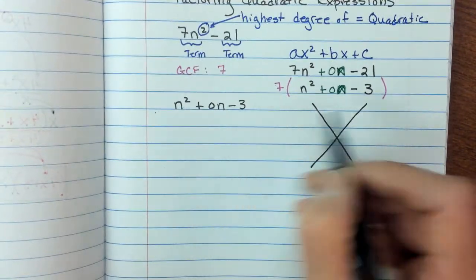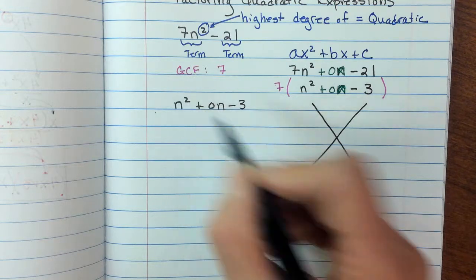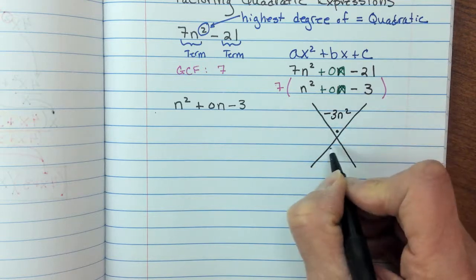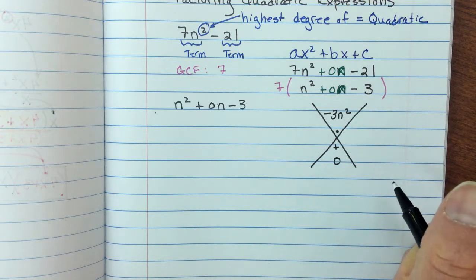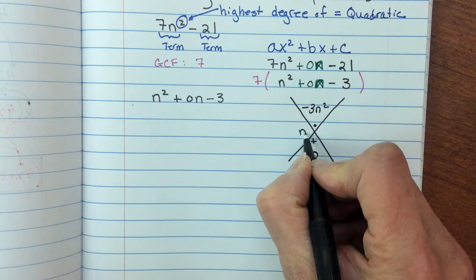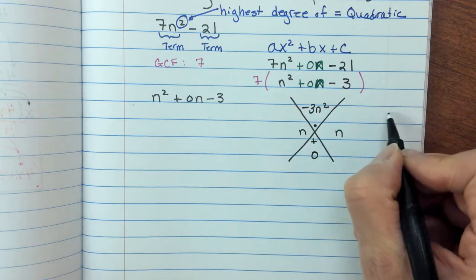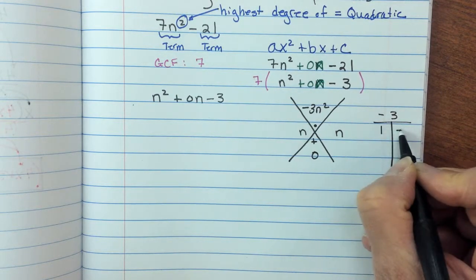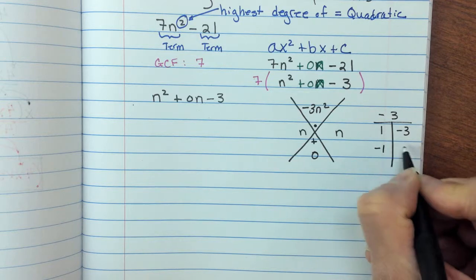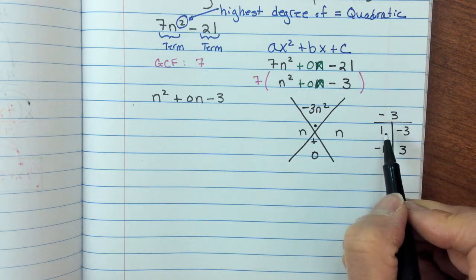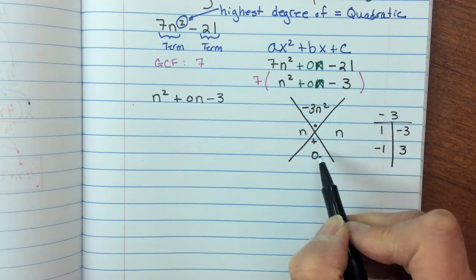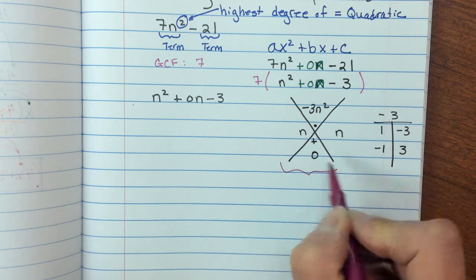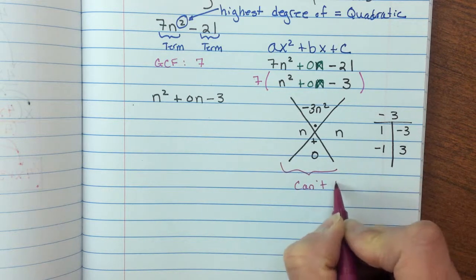We're going to look for the factors of our first times our last term, and we get negative 3n squared. And that needs to add up to 0. If we're looking for the factors of n squared, n times n gives me n squared. But let's think about the factors of negative 3. I have 1 times negative 3, or negative 1 times 3. Either way that I add these up, I will never get to 0. So that means I can't factor.